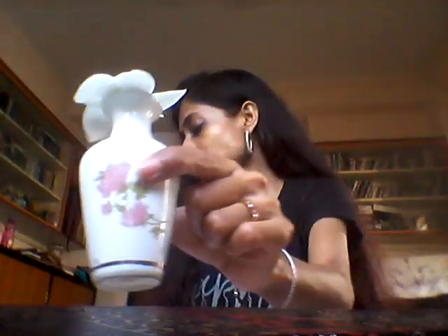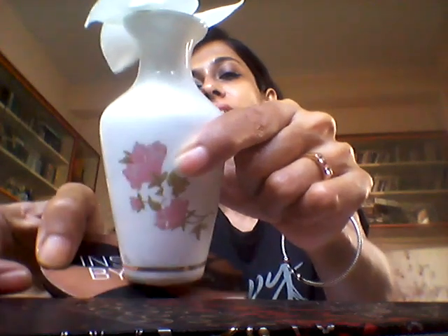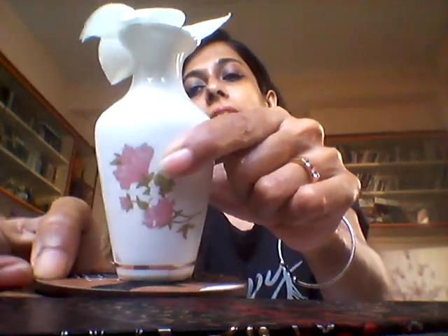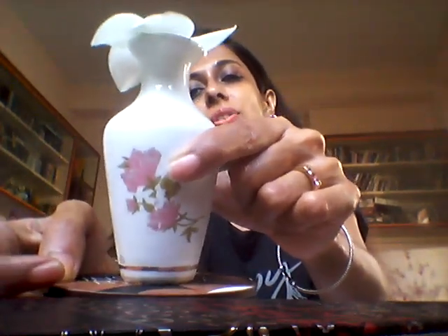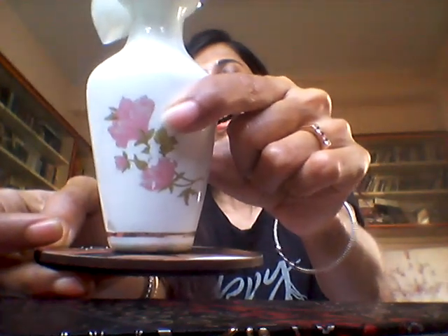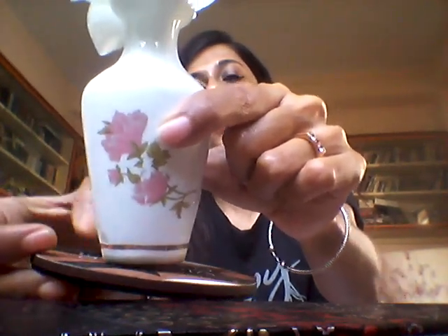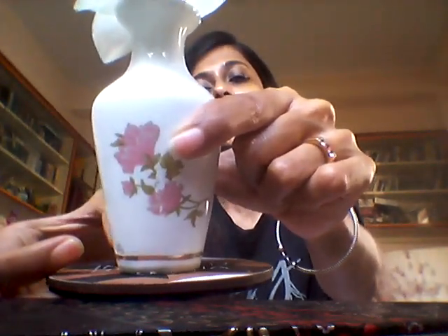There's a white flower in this white vase. I have now put the white vase on a coaster. I've now placed the white vase at the center of the coaster.